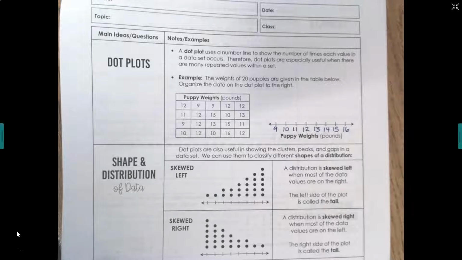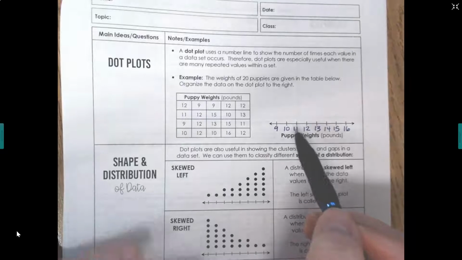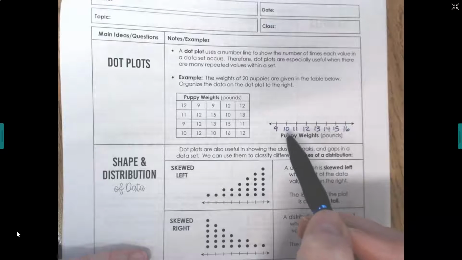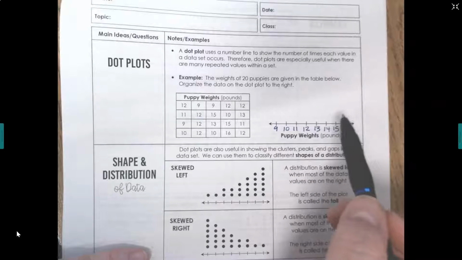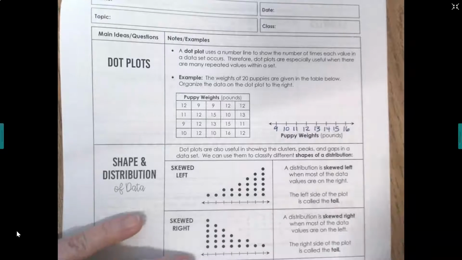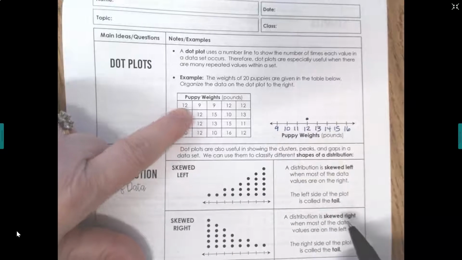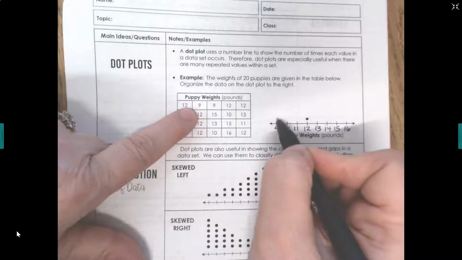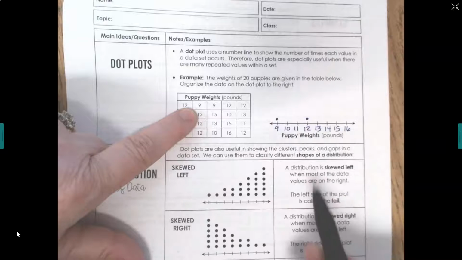So we want to take each one. For every point, we're going to put a dot over here. Just be very careful when you make each dot. You want to make them about the same size. That way when we get them all stacked up, they're equivalent to each other, so we're able to see which ones are taller. So our first number is 12, so above 12 I'm going to put a dot. The next number is 9, so above 9 I'm going to put a dot about the same distance as I did from 12 and about the same size.